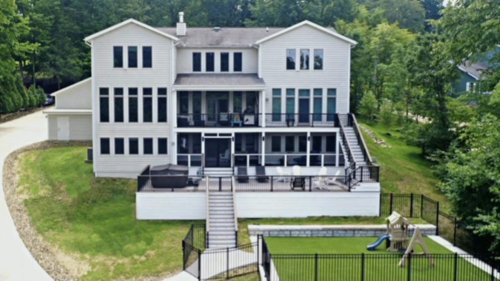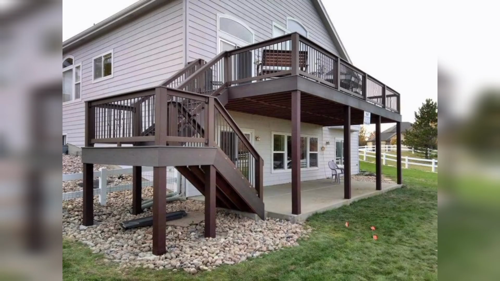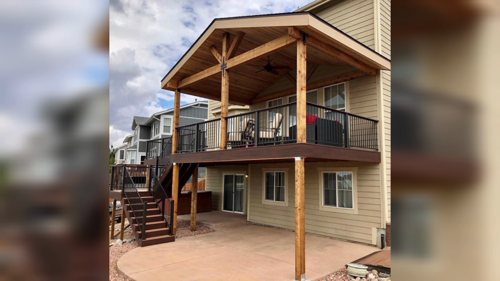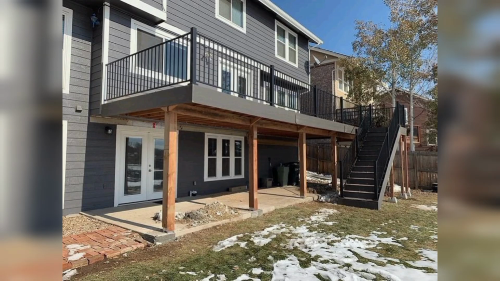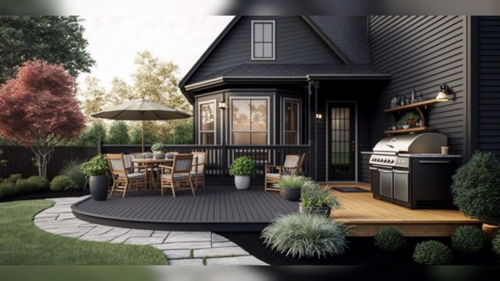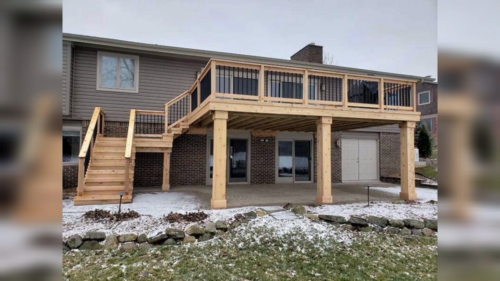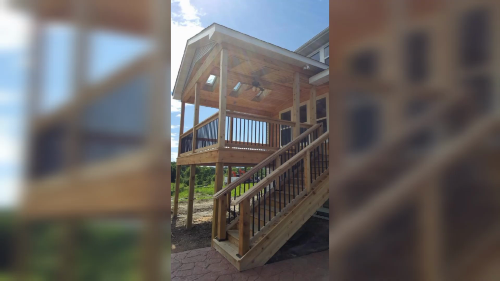Other stone options are also perfect. Learn how to best approach a project yourself, which can help you save time and money.